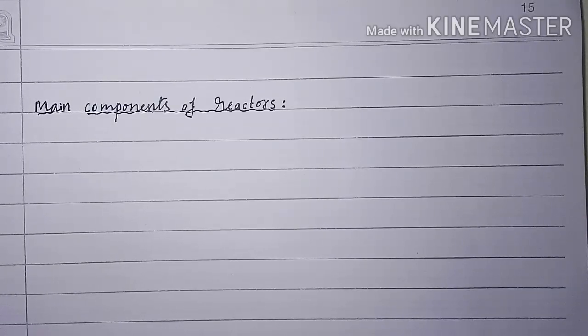So nuclear reactor may be regarded as a furnace wherein the nuclear reactions will take place.